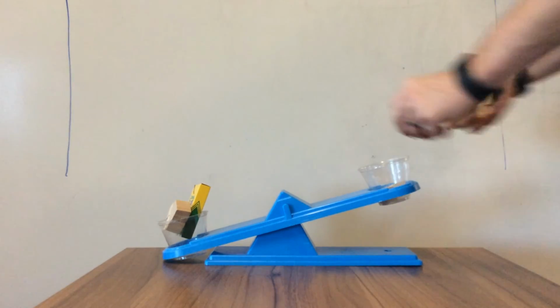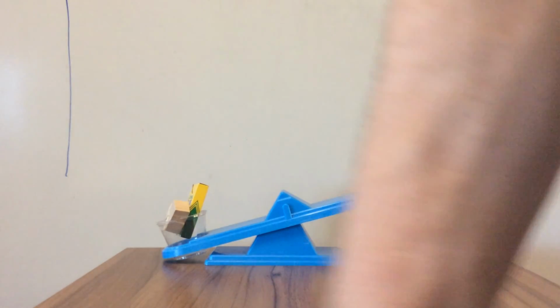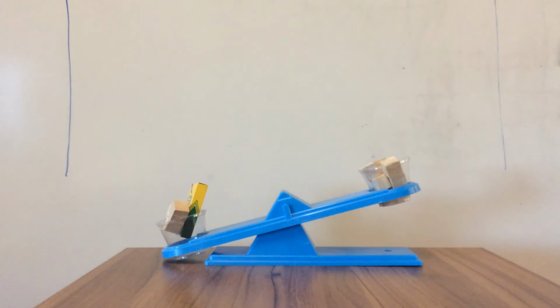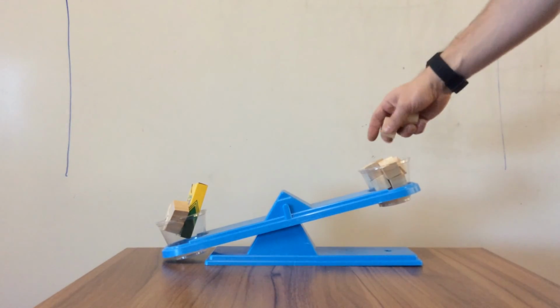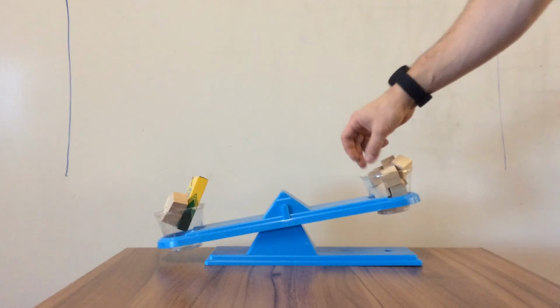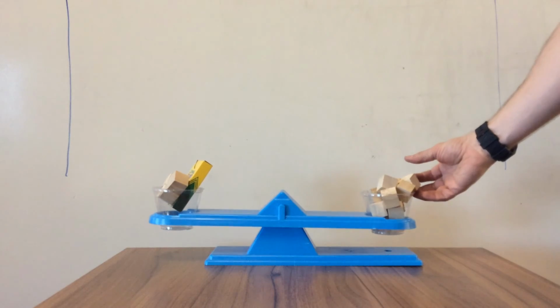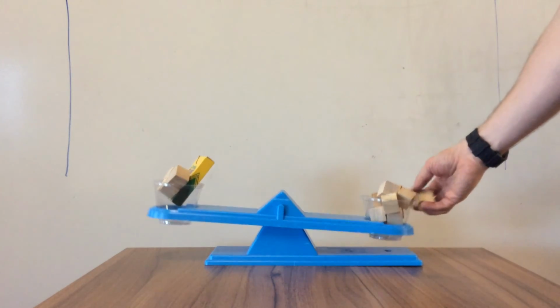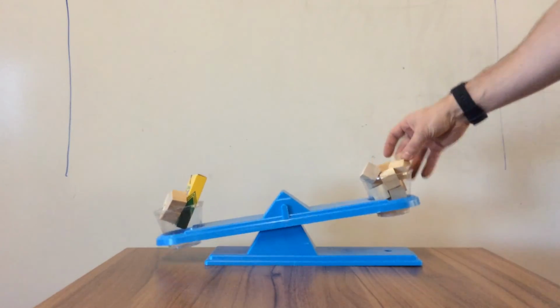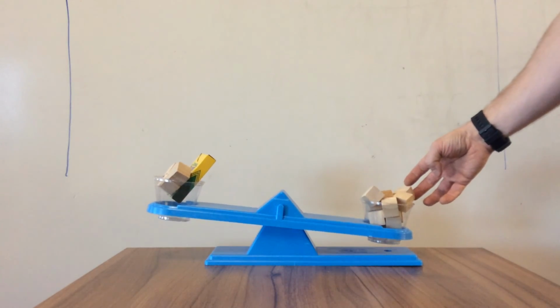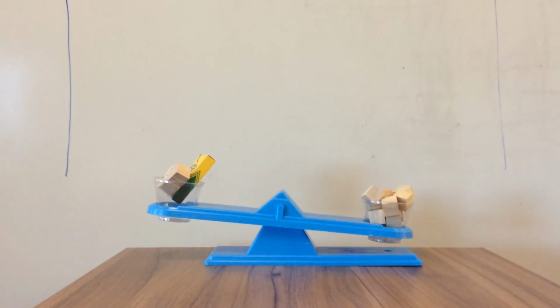So I'm going to put in 1, 2, 3, 4, 5, 6, 7, 8, 9, 10, 11, 12. So, not perfect, but a balance scale is pretty fickle. You can see that it's close enough to make the comparison work.